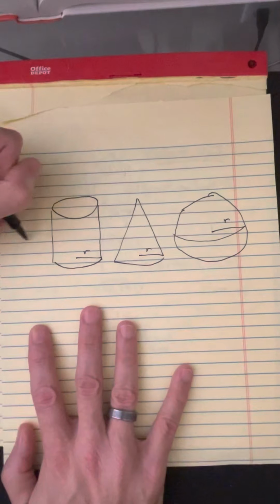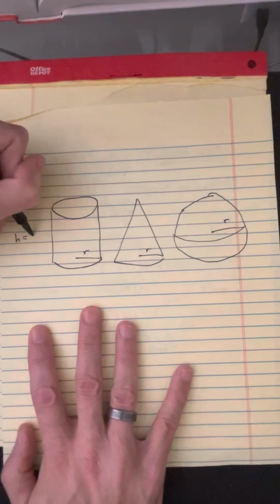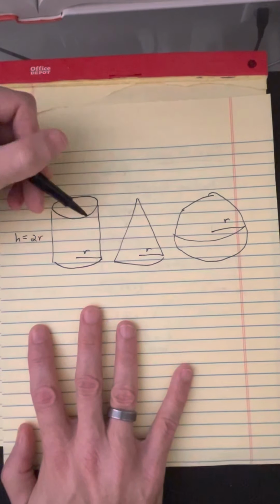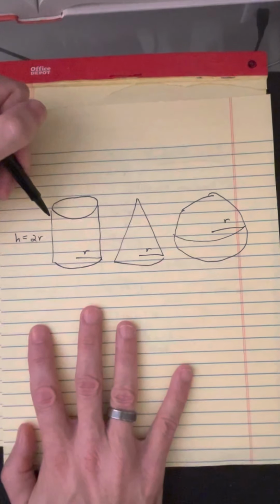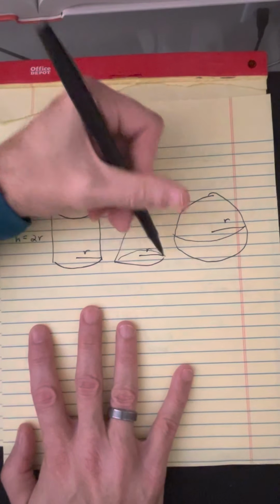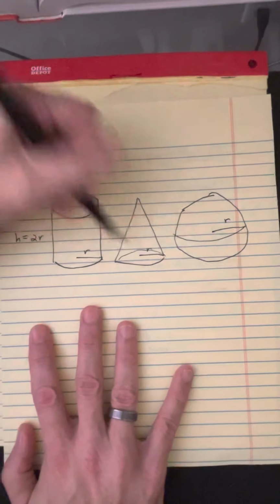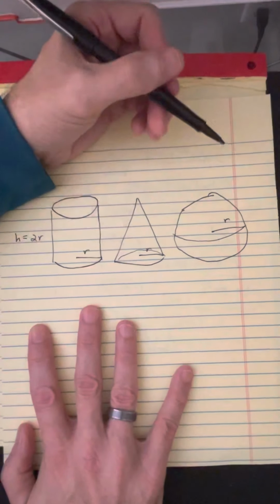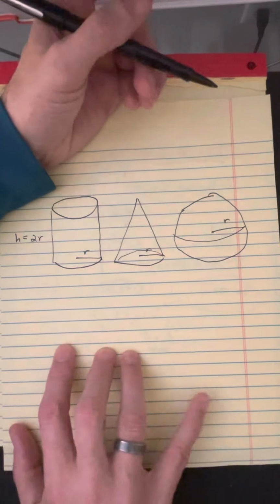So notice here, the height equals 2r. So I have a cylinder, its height is twice its radius. I have a cone, its height is also twice its radius. And then I have a sphere that has that radius. Okay.